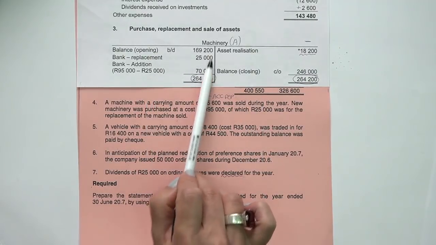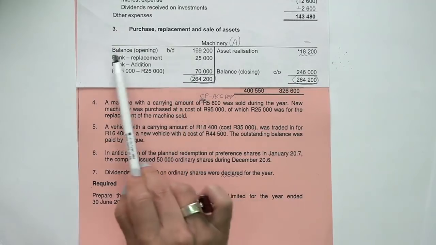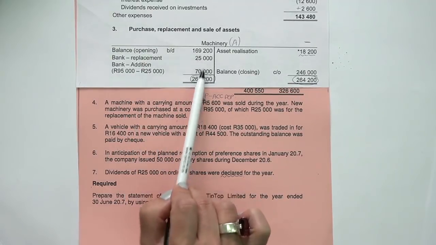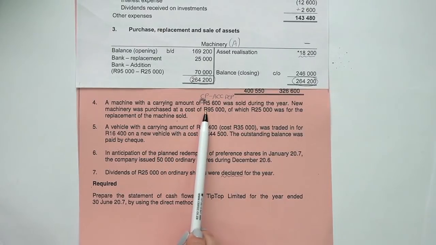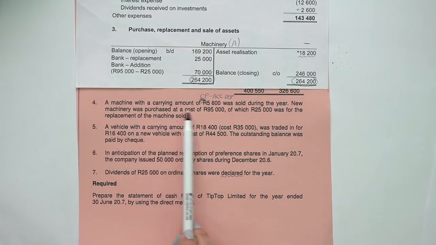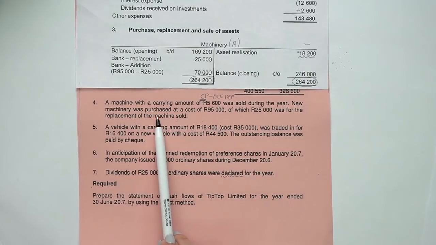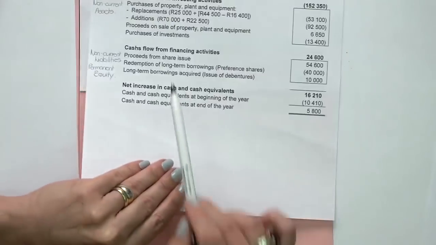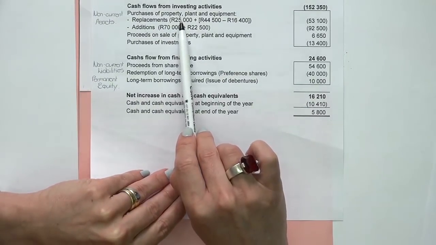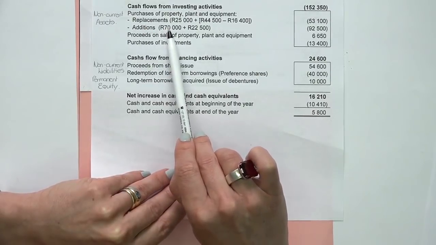So this increase of 95,000 has to be split into for addition and replacement purposes, and they gave us that information in additional information number 4. It was purchased for 95, of which 25 was for replacement. So that 25,000 is the starting point of our replacements, leaving another 70,000 as additions.